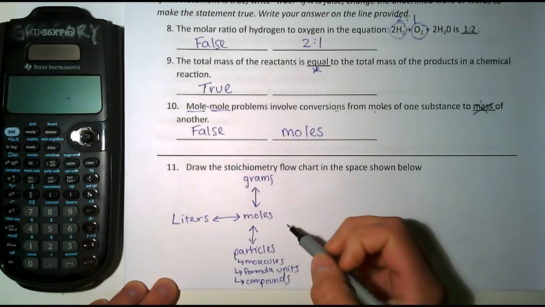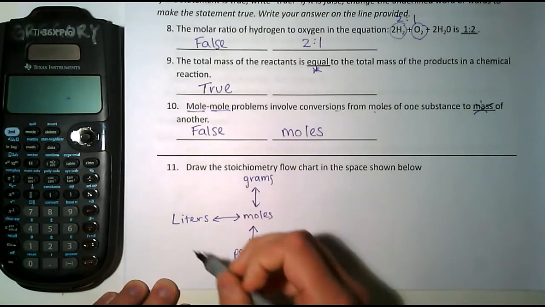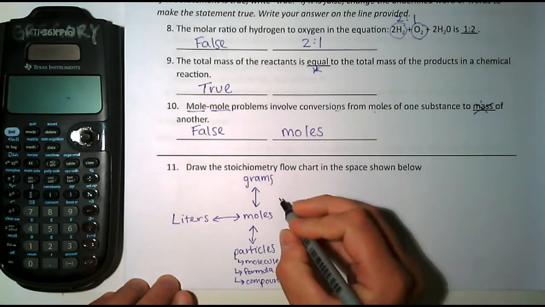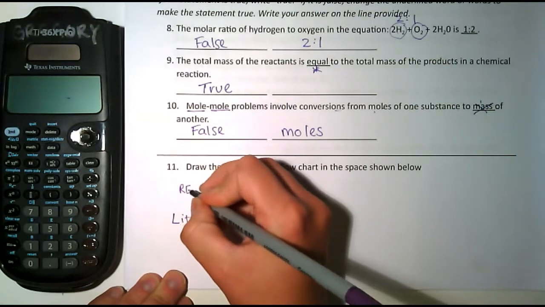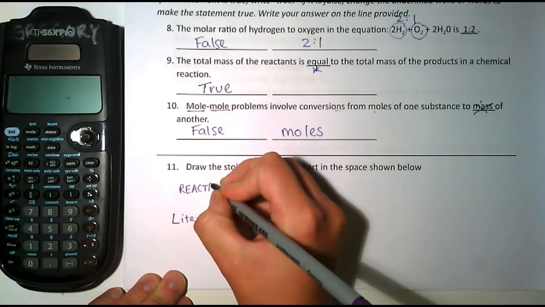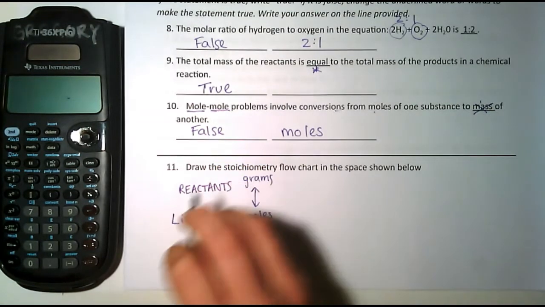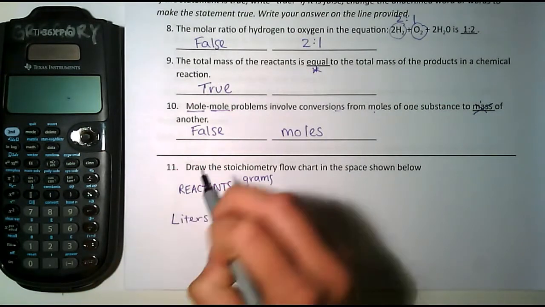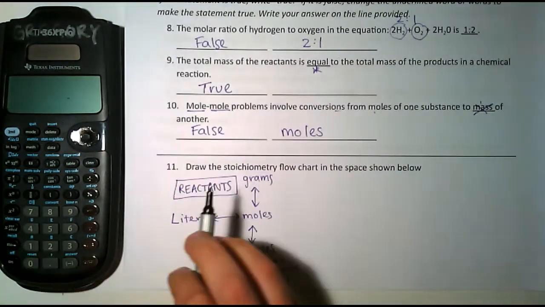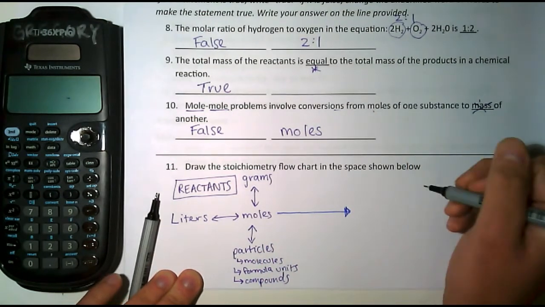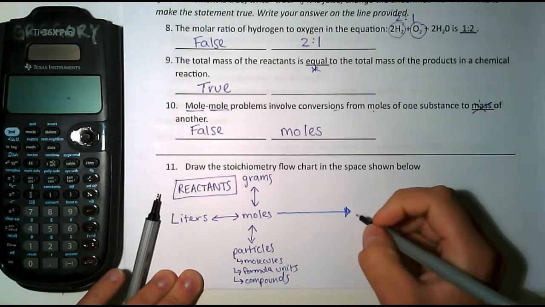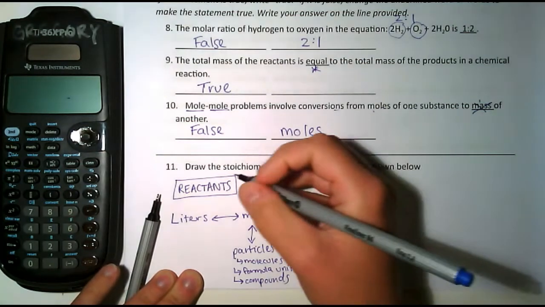But now we need to extend this chart to get from one side of the chemical reaction to the other. So this would be our reactant side. And now we need to have a product side as well. So I'm going to put reactants here, and then we're going to draw an arrow. And we're going to copy the same chart, but just knowing that it's going to be a different substance over here.